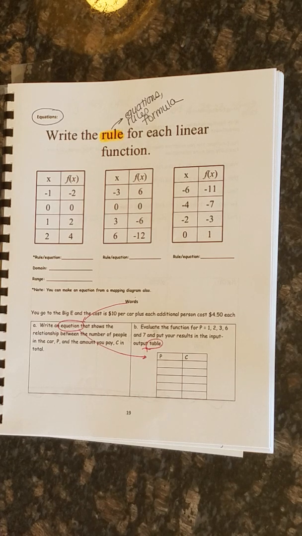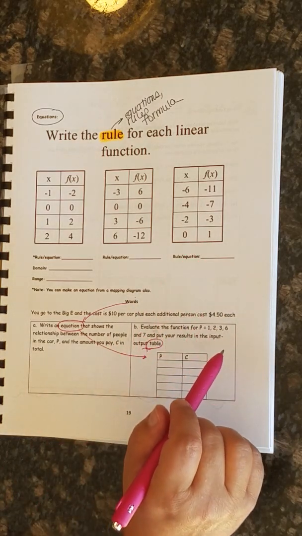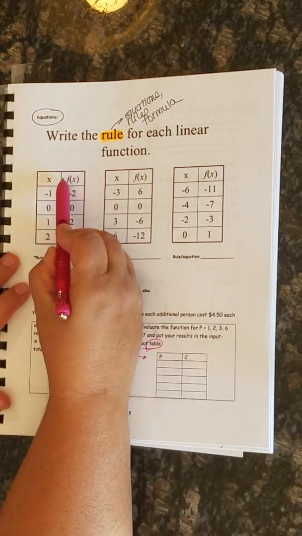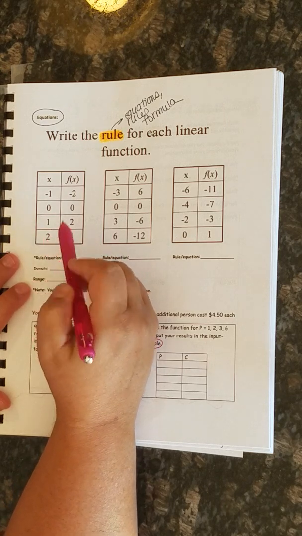So sometimes they can't actually get the rule to something. So obviously you might have to do slope-intercept form. And I think we'll have to do that for the last one. So let's take a look at these tables that I'm going to turn into rules.